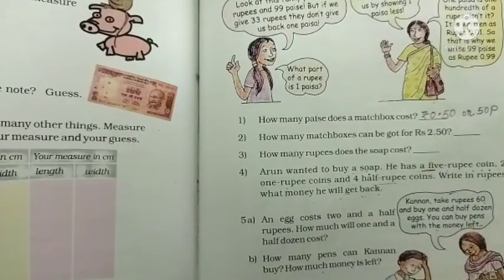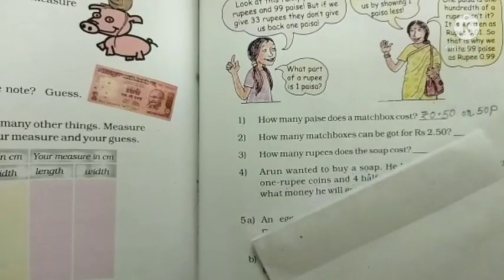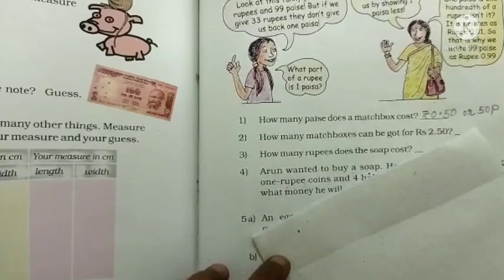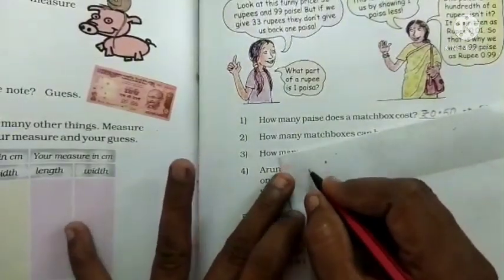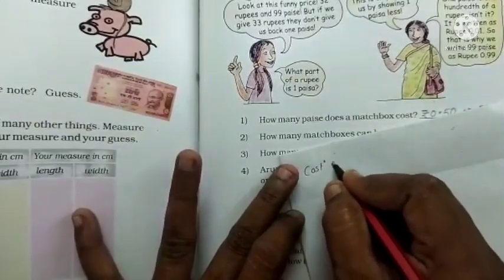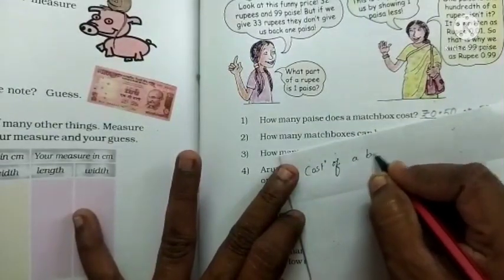Then, the next question: how many matchboxes can be got for rupees 2 and 50 paise? So, 2 rupees 50 paise, how many matchboxes can be got? So, how can we find out the answer? Let's see. So, the first step is the cost of a matchbox.